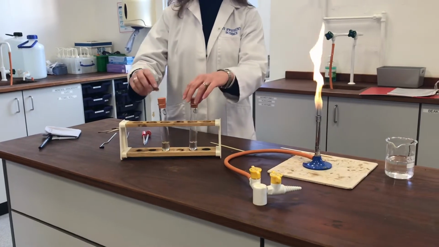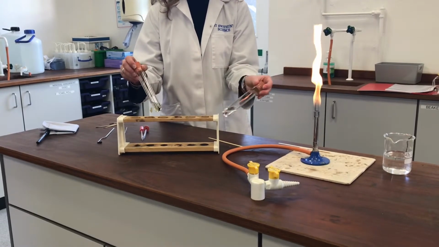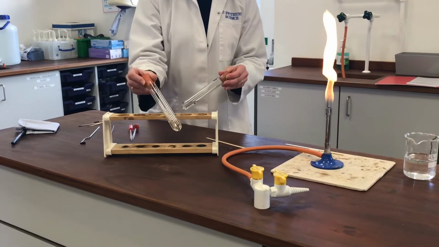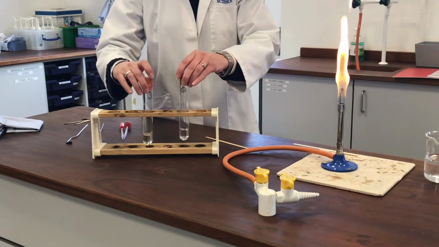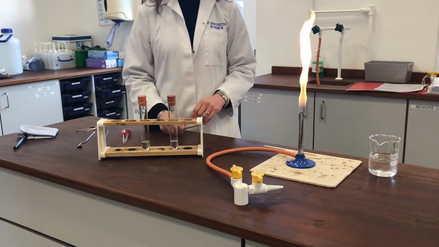Okay, so we're going to do some experiments today to compare two different organic molecules. I have a benzene-based molecule and a cycloalkene. I'm going to do a series of different tests on them. The first one will be combustion, to compare if there's any difference between the two.